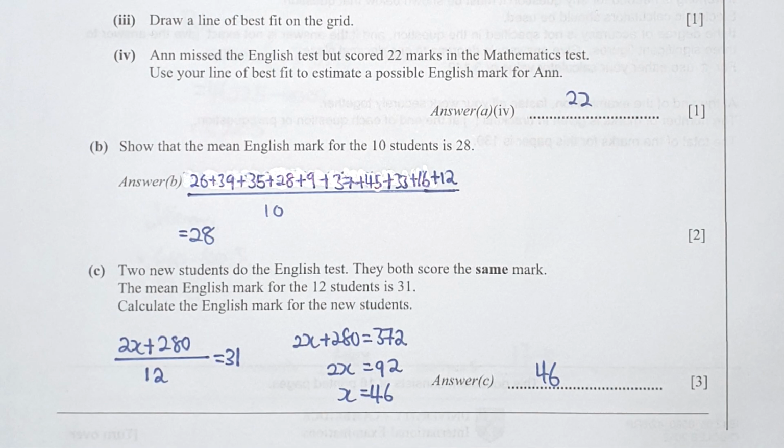So show that the mean of 10 students is 28. I took all the marks of English, added them all up, divided by 10, and you get 28 as the final result.